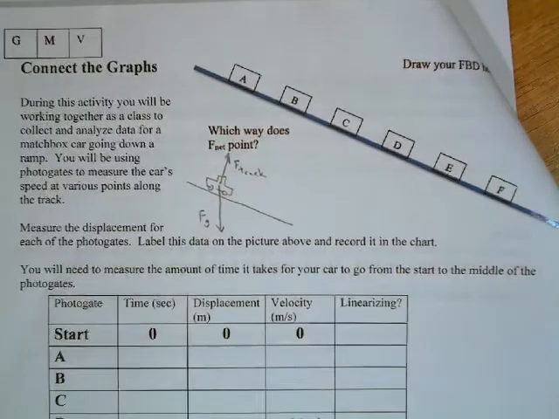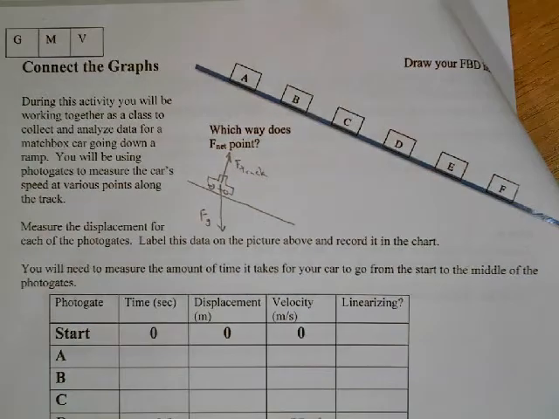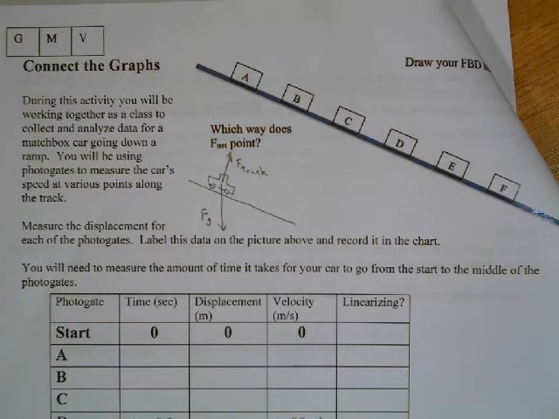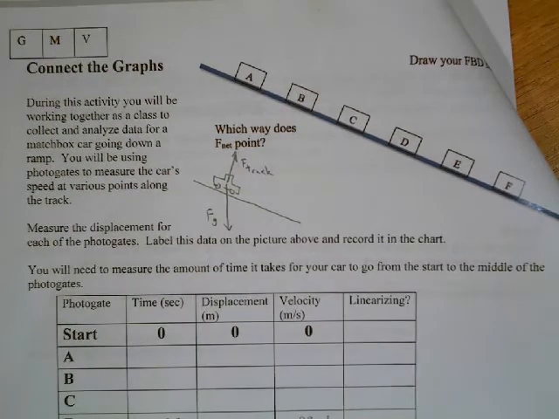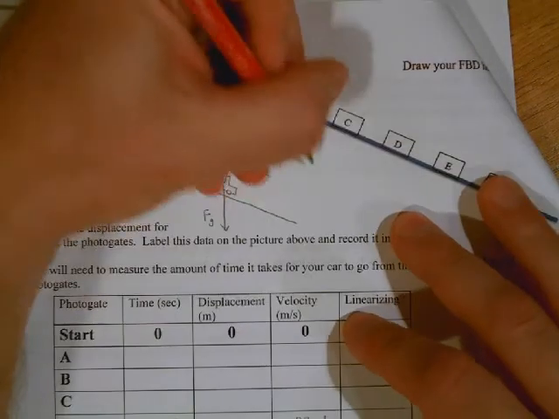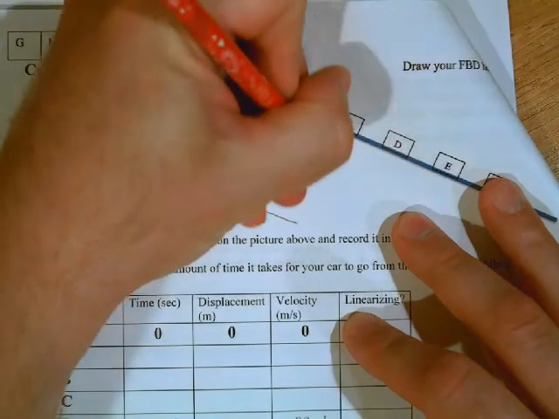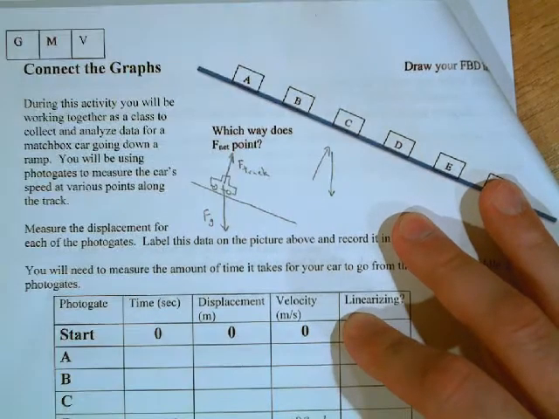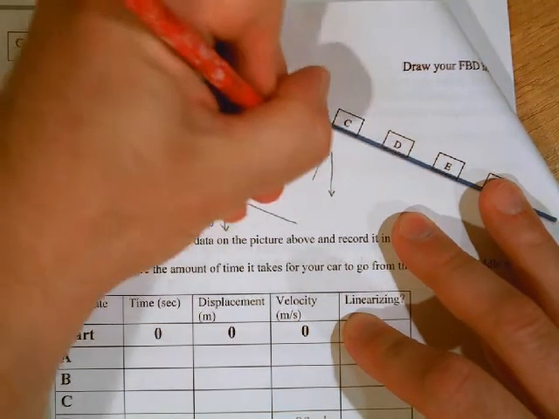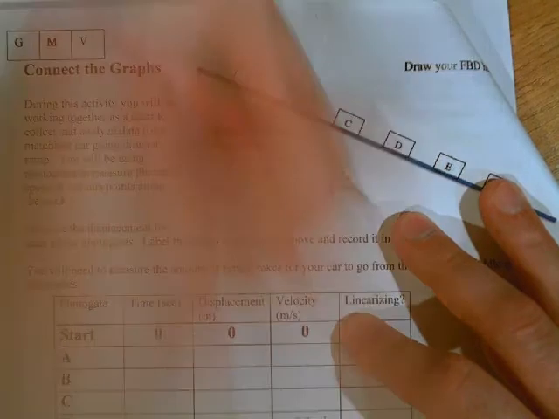And then you're supposed to find the net force. This, ladies and gentlemen, is where you have to think about adding vectors. How do you add vectors? You add vectors tip to tail. Are these vectors tip to tail? The answer is no. So then you have to move them so that they are tip to tail. So you would have the force of the track and then the force of gravity.